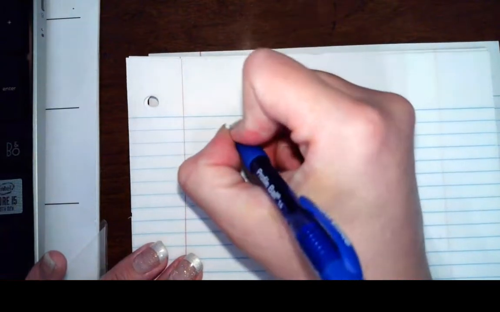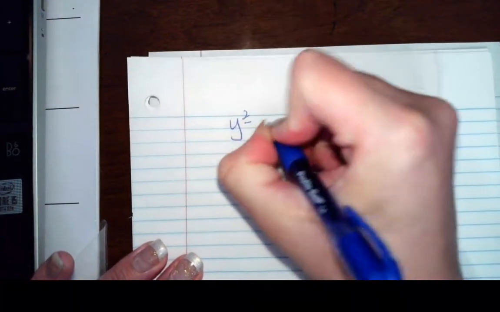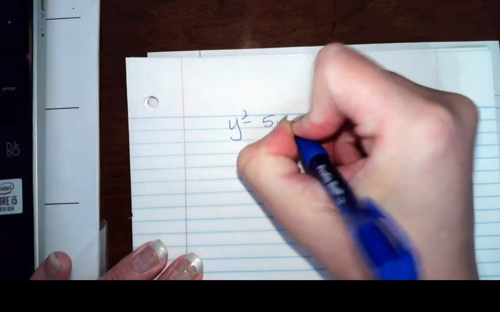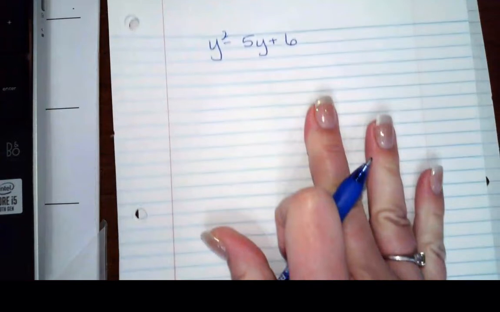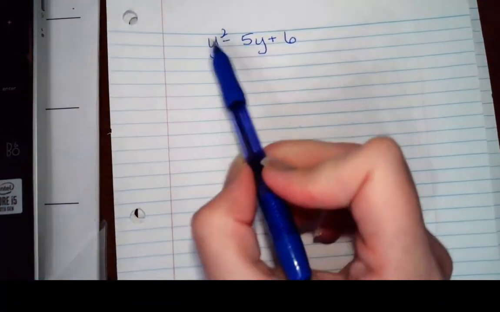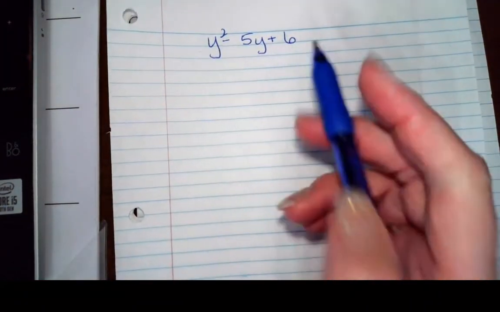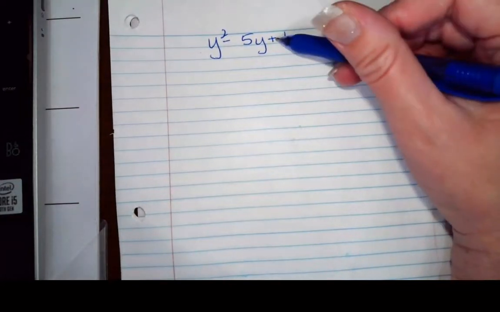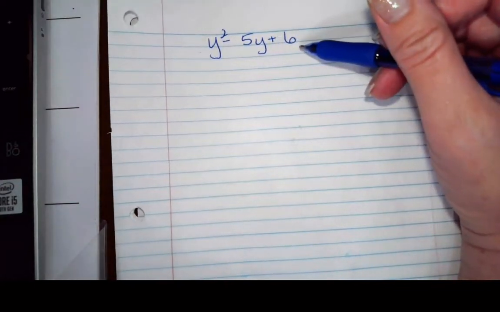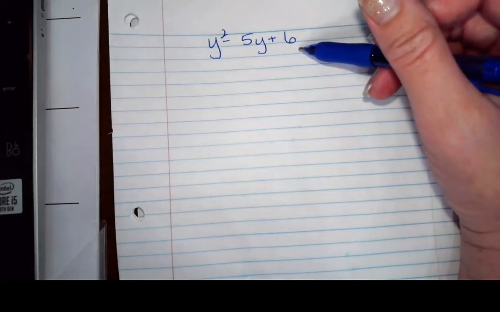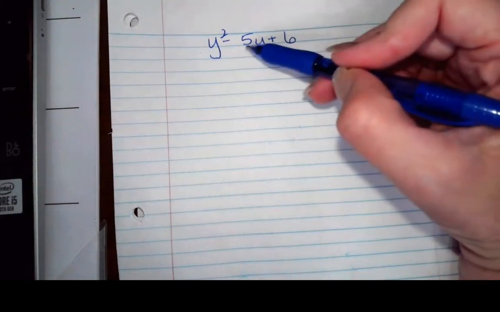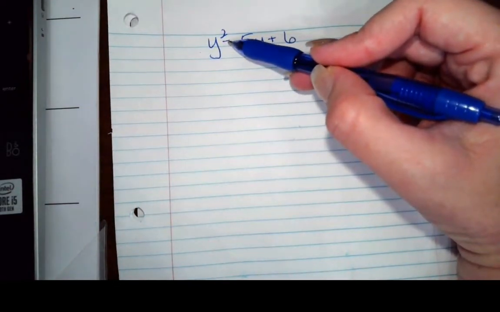I have y squared minus 5y plus 6. Okay, so first thing I do every time I factor is see if there's something common. Can I pull something out of all three terms? No, I cannot. So I need factors of positive 6. Your signs will be the same. What will your signs be? They will be negative because I need to add up to negative 5.